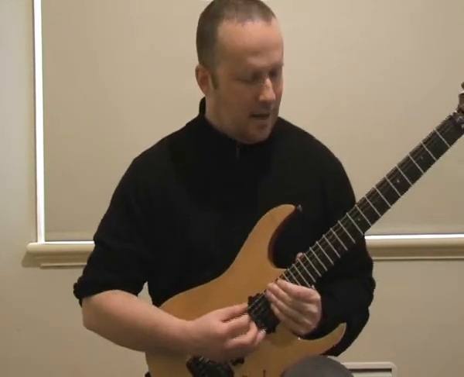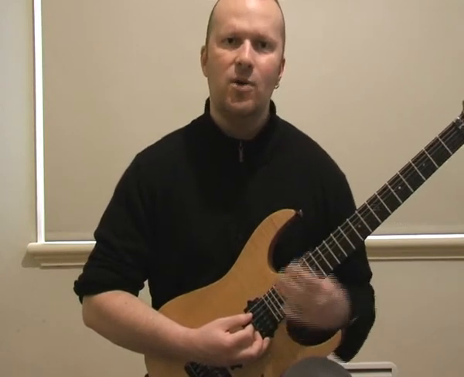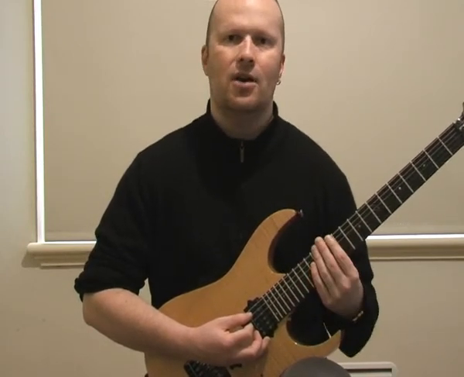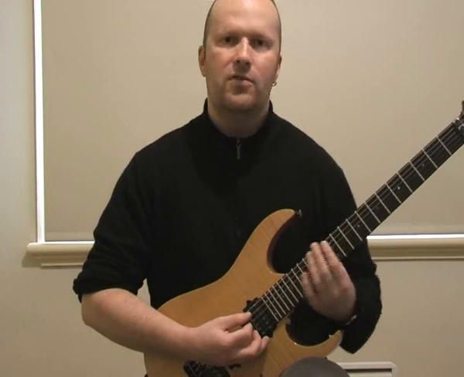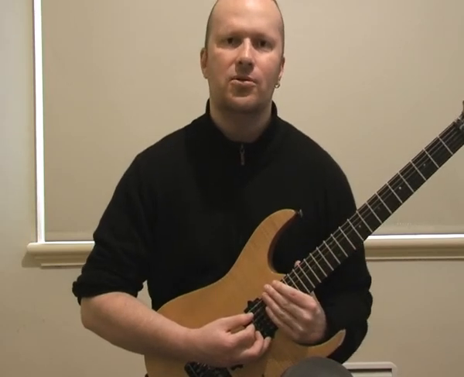Okay, there we have it. It's a fairly simple exercise, but what you could do is start off very slow, and then over a few practice sessions build it up to a fast speed.